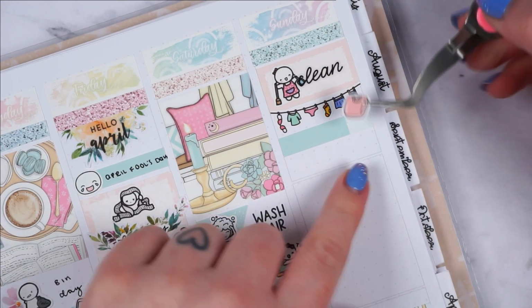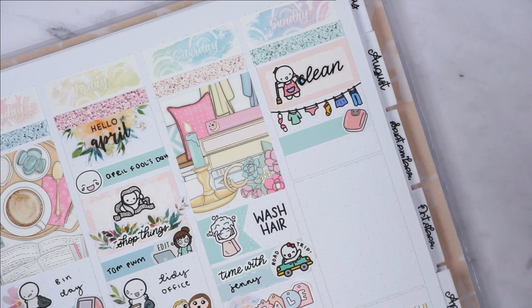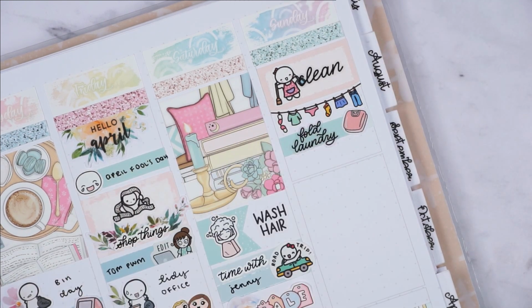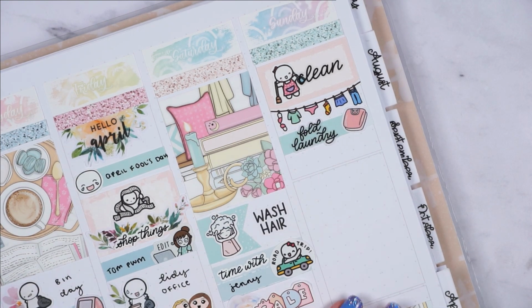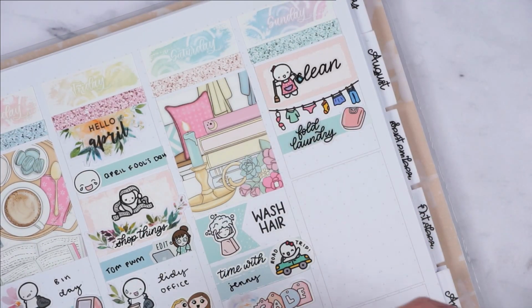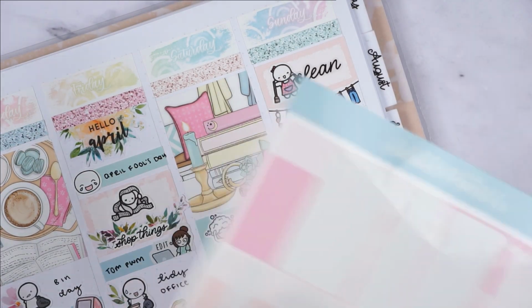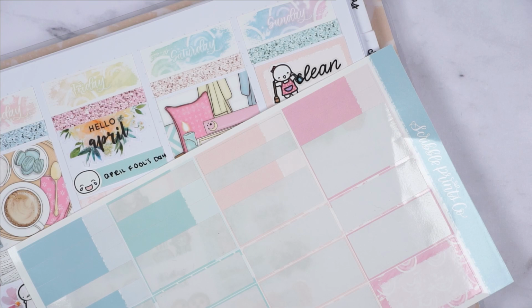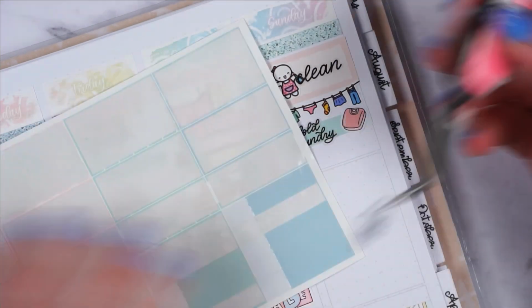Once More with Love. I've had these for so long and I never use them because they don't really match many spreads. But this spread is kind of rainbow and it just worked really well, so I was really happy that I got to use that. I then marked fold laundry with an icon from my shop and a script from Ice Cream Joe.